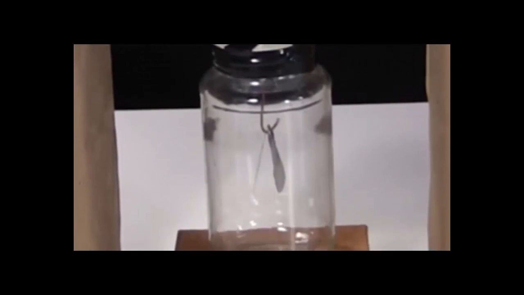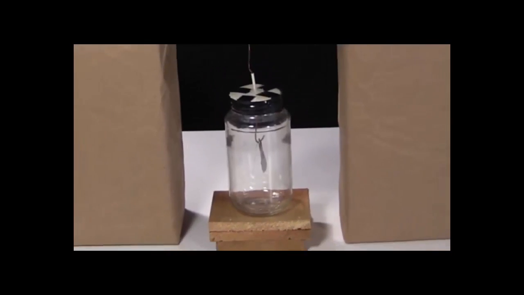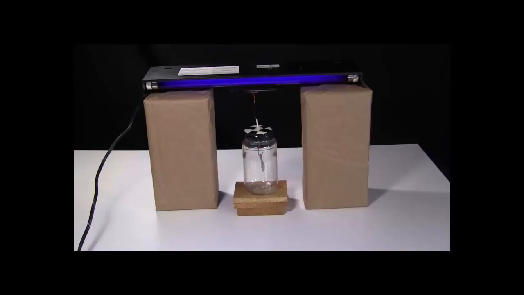Here's the same experiment, but with the ultraviolet light not turned on. And here it is again 6 minutes later, no noticeable change. So use an ultraviolet light.